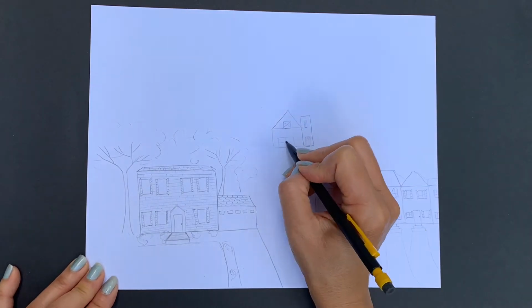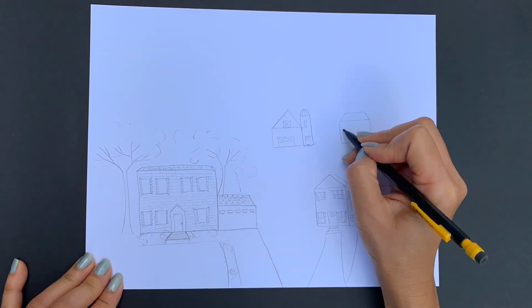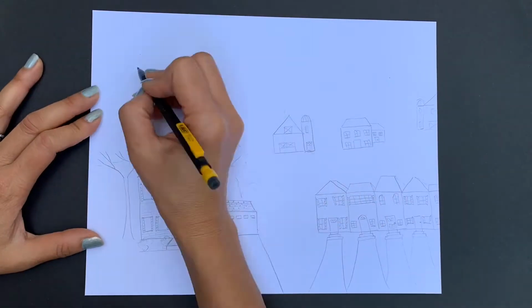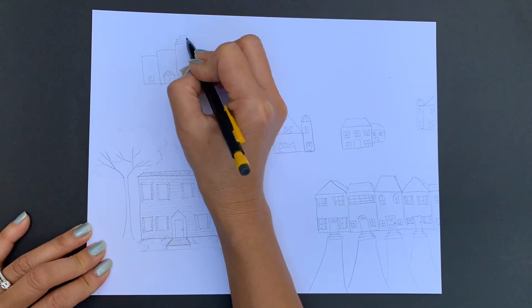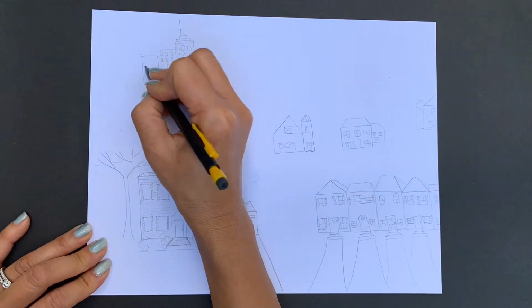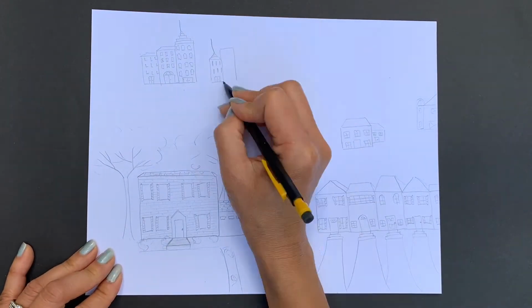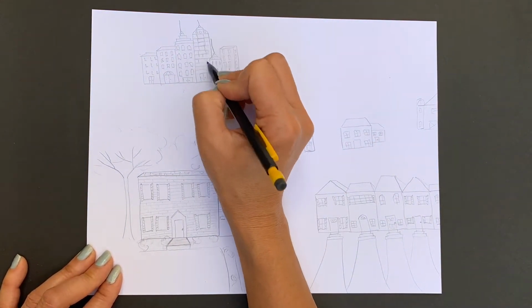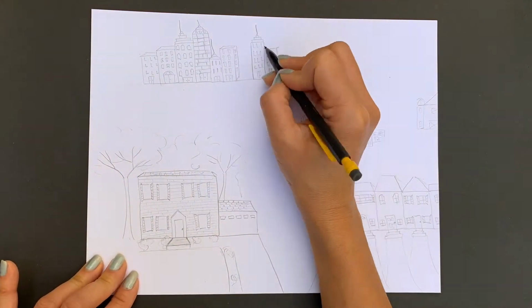My second community that I like is the rural community. Therefore, I'm going to put those in the middle of my paper. And finally, the urban community is my third favorite, so I will put that on the very top part of my paper to represent the background.